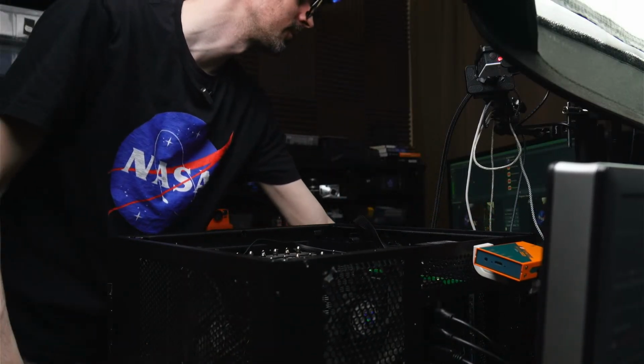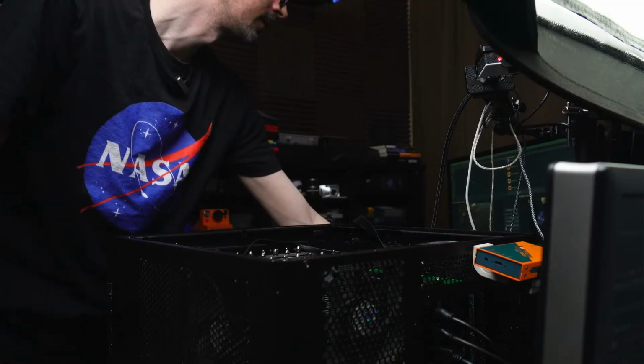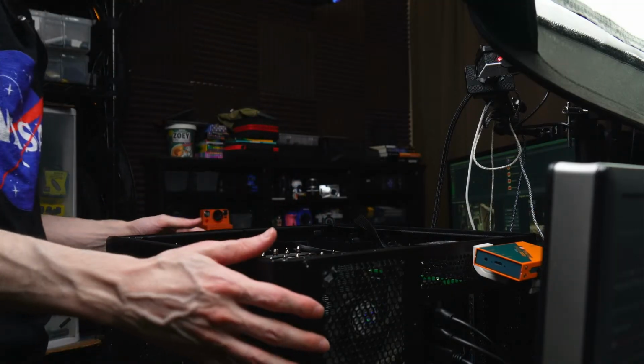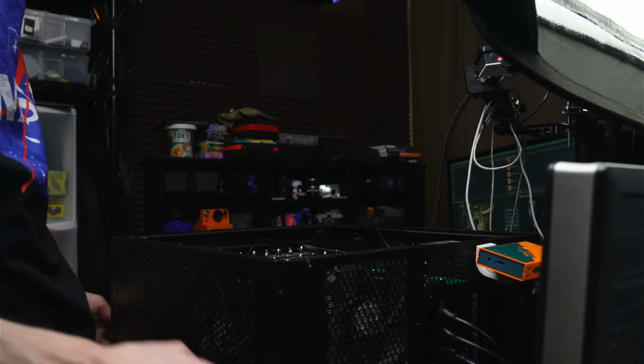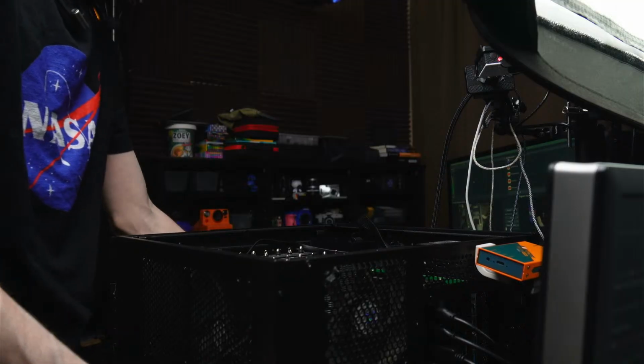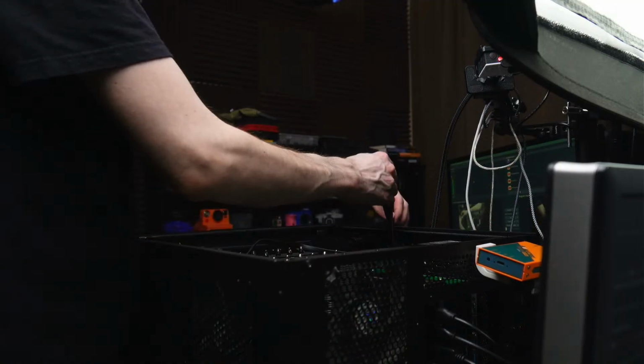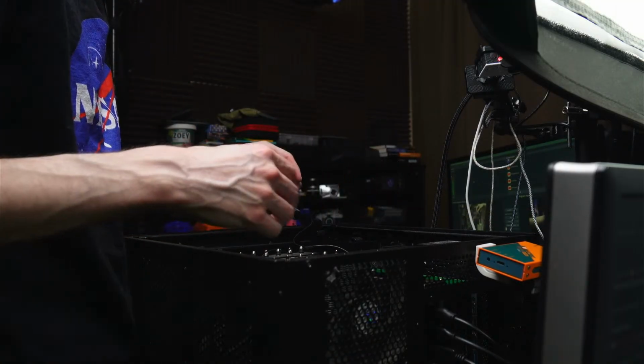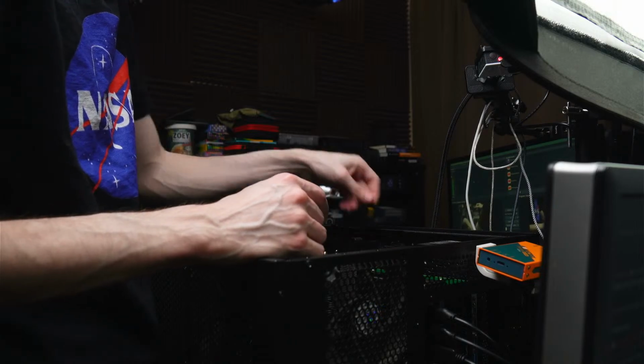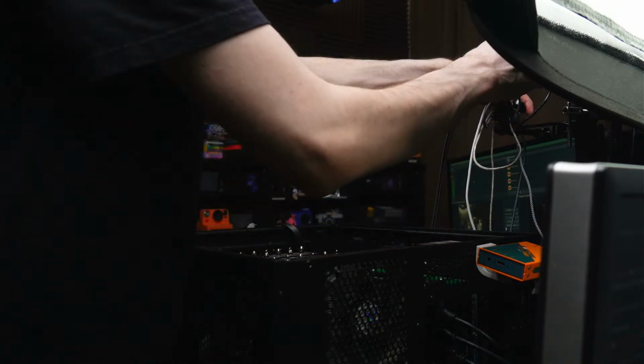Switch back to that camera. Yeah. So I do run the computer on its side like this. I prefer that for various reasons. Put this other camera back.